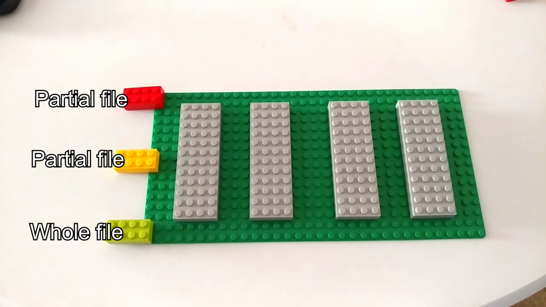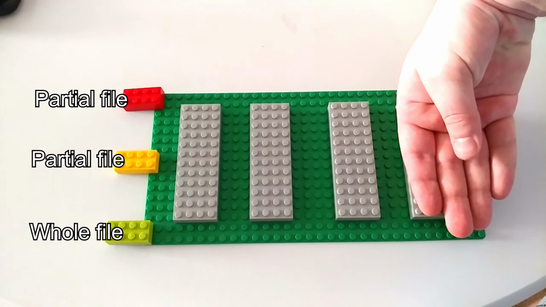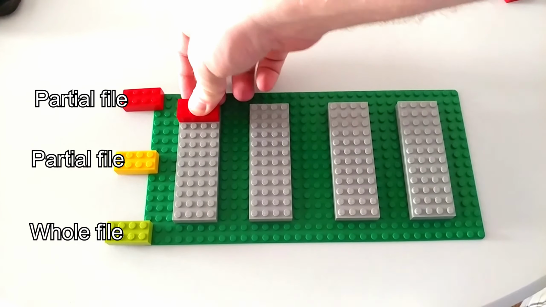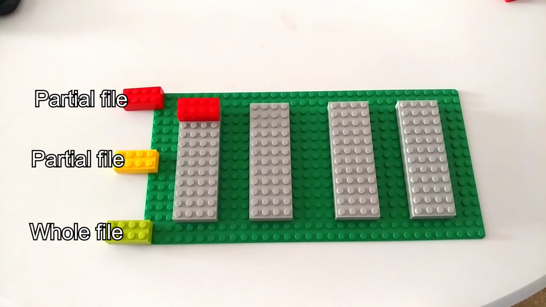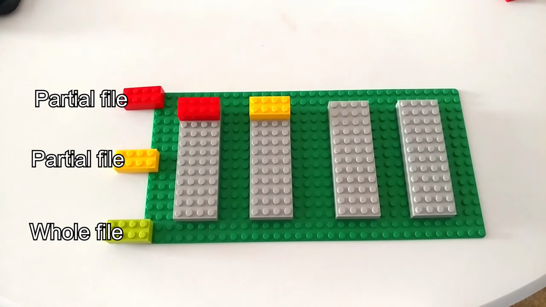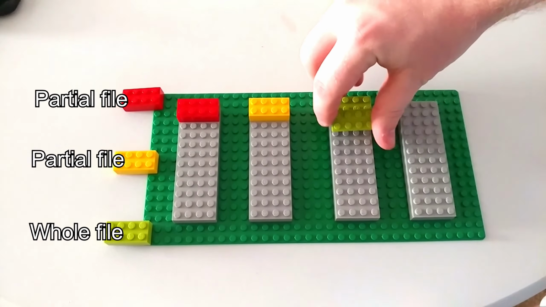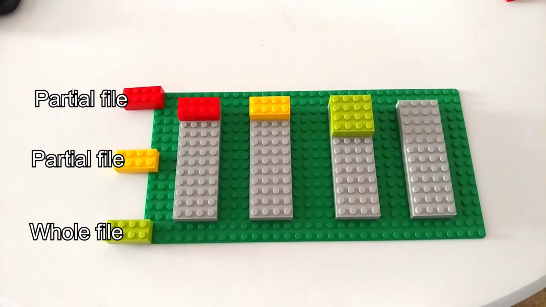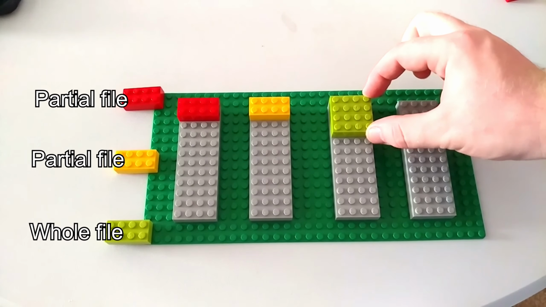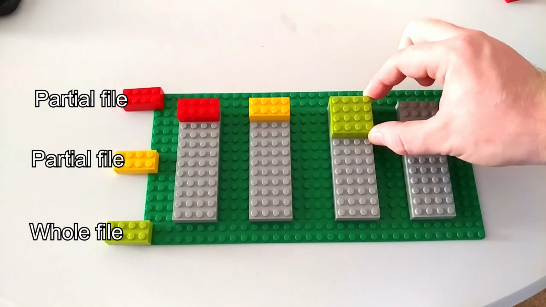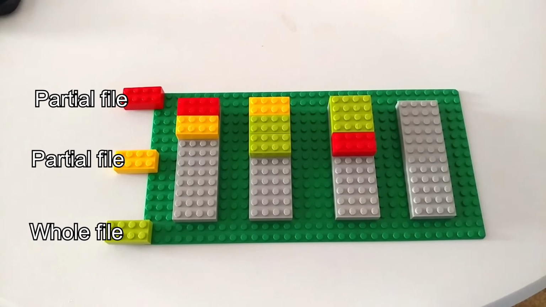Next up is RAID 5, and for this example we will be using 3 hard drives. You have part 1 and part 2, and you have a full file of that data here. Now this part is thicker because it is a combination of this and this put together. And then again another file.